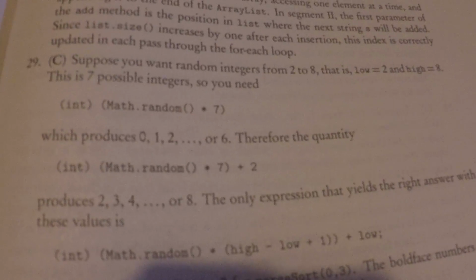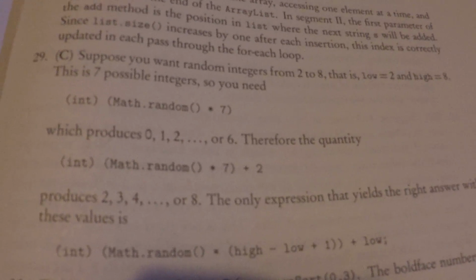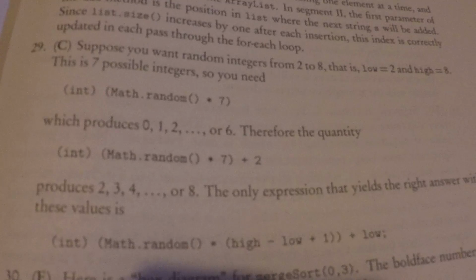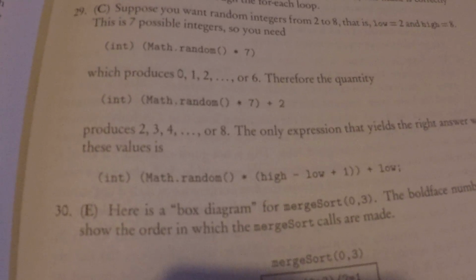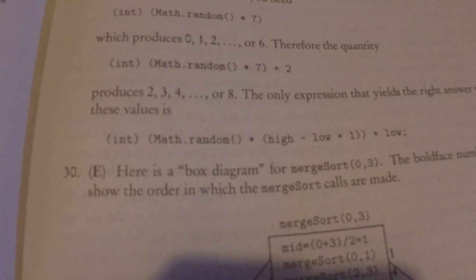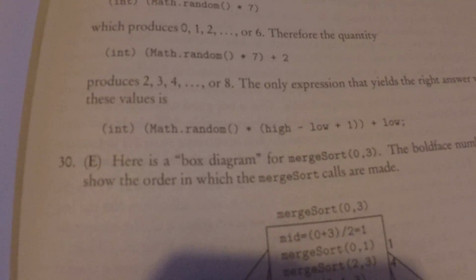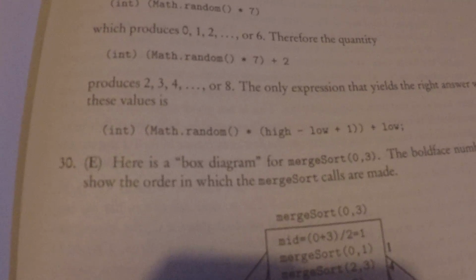29c. Suppose you want random integers from 2 to 8, that is low equals 2 and high equals 8. This is 7 possible integers, so you need int(Math.random() * 7), which produces 0 through 6. Therefore, the quantity int(Math.random() * 7) + 2 produces 2 through 8. The only expression that yields the right answer is int(Math.random() * (high - low + 1)) + low.